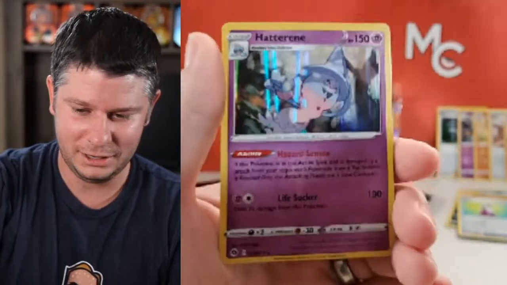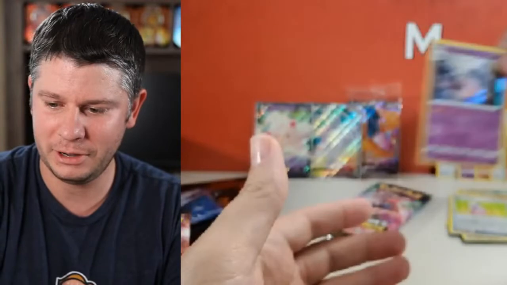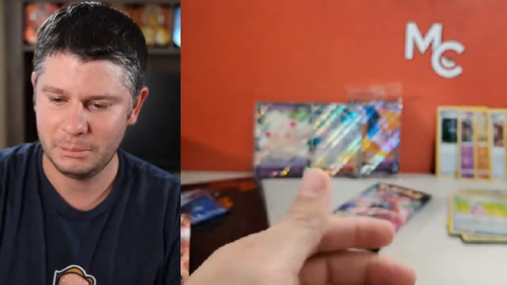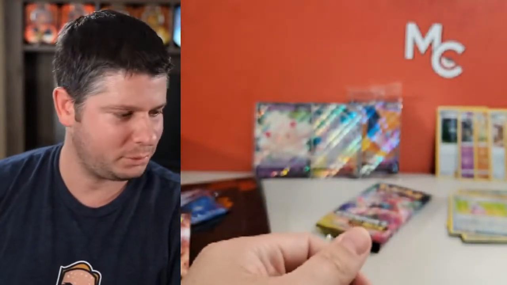Hyper Potion and is that second Hatterene? Second Hatterene. We got 2 Machamps and 2 Hatterenes. But at least we got Professor's Research and Marnie. I'm pretty happy about that.